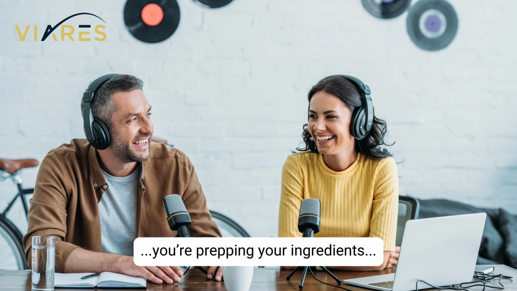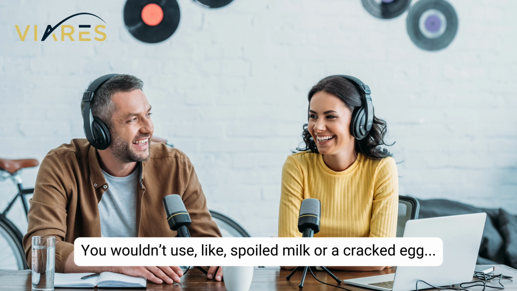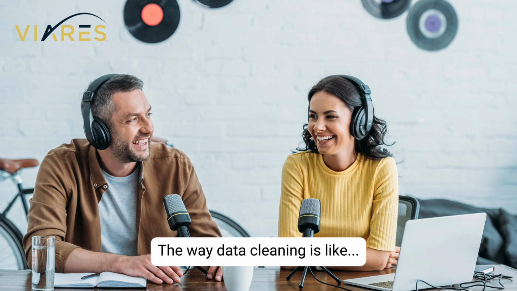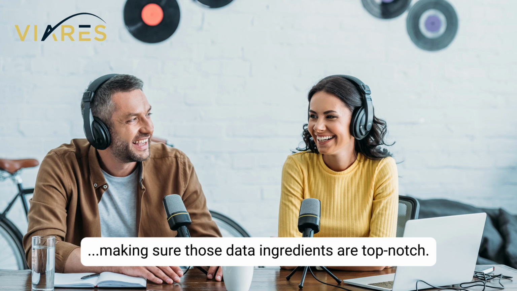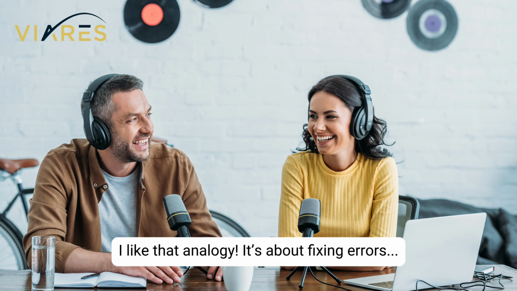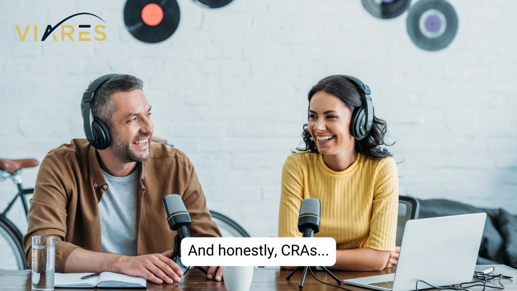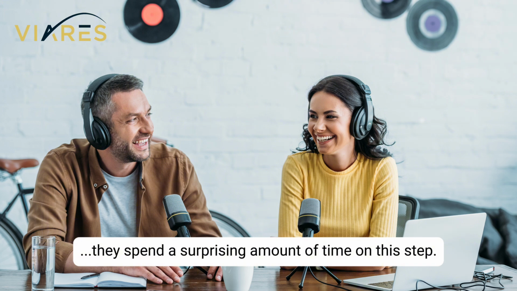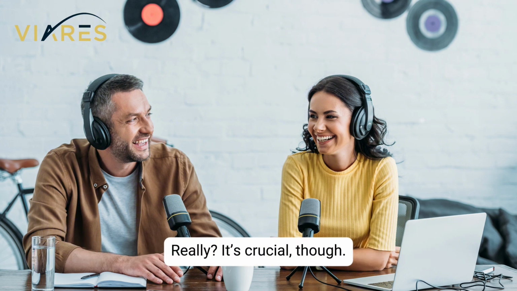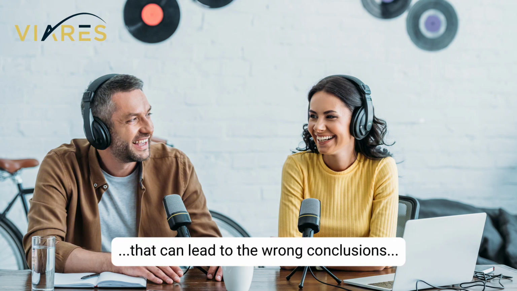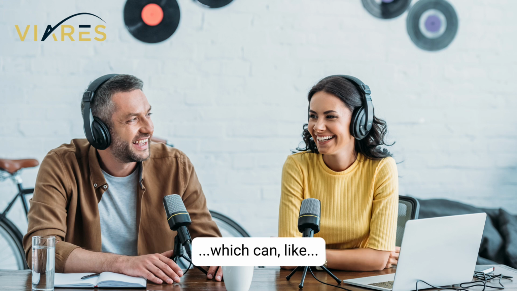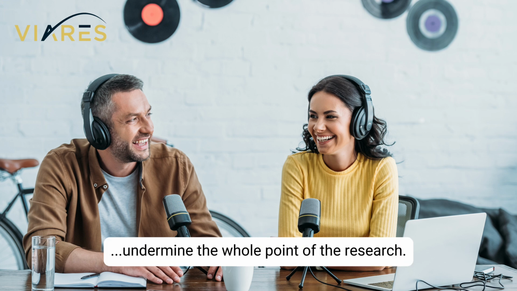Think of it like you're prepping your ingredients before you bake a cake. Okay, yeah. You wouldn't use spoiled milk or a cracked egg. Right. No way. So data cleaning is like making sure those data ingredients are top-notch. I like that analogy. It's about fixing errors, removing duplicates, making sure the formats are all standardized. And honestly, CRAs spend a surprising amount of time on this step. Really? It's crucial, though. Yeah, because a messy data set can lead to the wrong conclusions, which can undermine the whole point of the research.